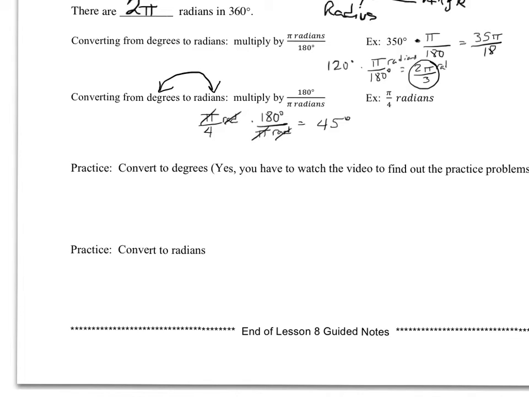So if we want to convert to degrees, we're going to have degrees on top of our conversion factor. And I want to convert pi over 5 radians, okay? So if I do that, I multiply by 180 degrees. My pi's cancel out, my radians cancel out, and I'm left with 180 divided by 5, which is 36 degrees.